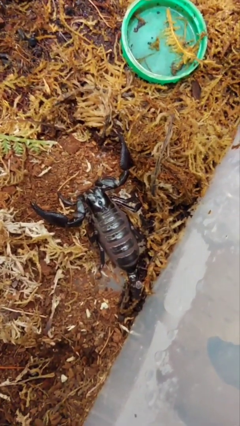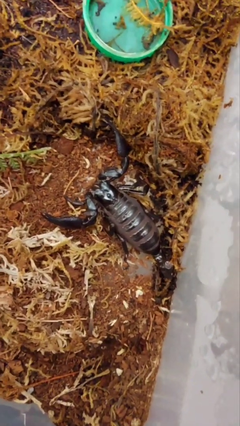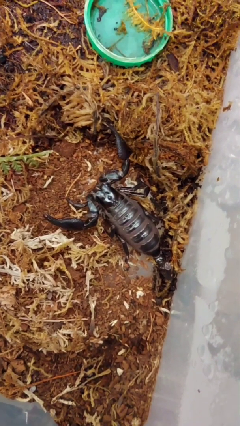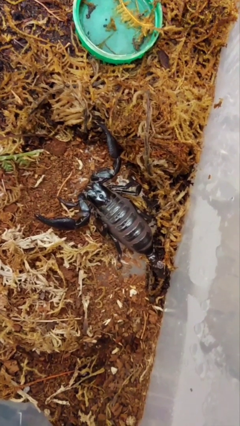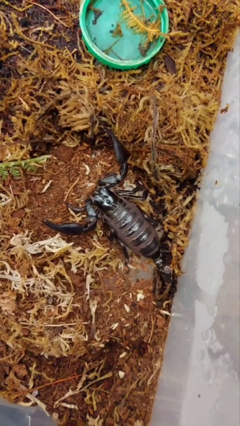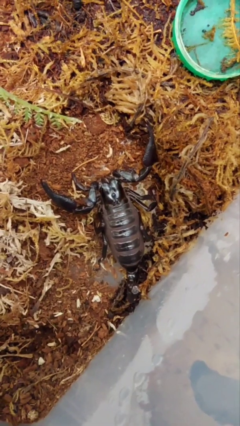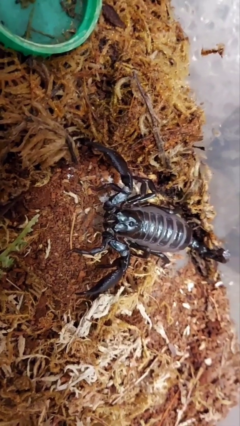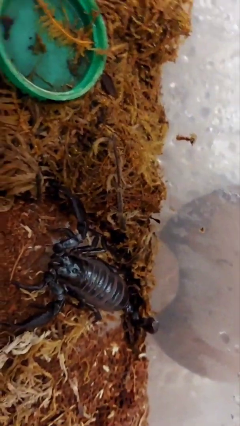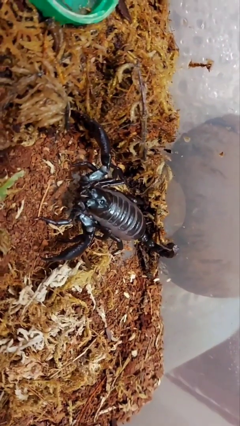So the scorpion has what's known as an exoskeleton, which is a very hard outer shell. And remember how we said that the forest floor is the most dangerous layer because of all the predators down there? So the exoskeleton just helps the scorpion stay a little bit more protected. The scorpion also has a nice stinging tail, which you might be able to see just there.